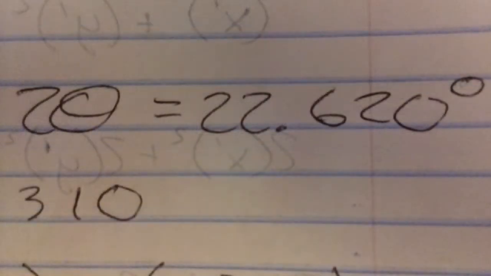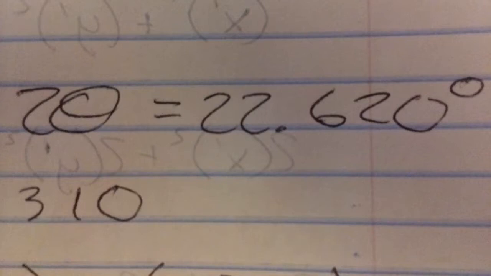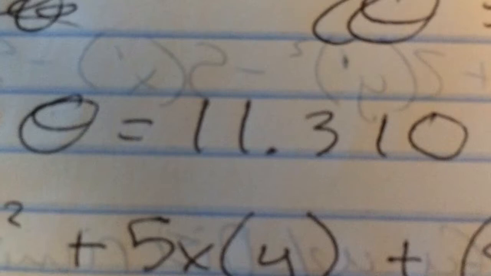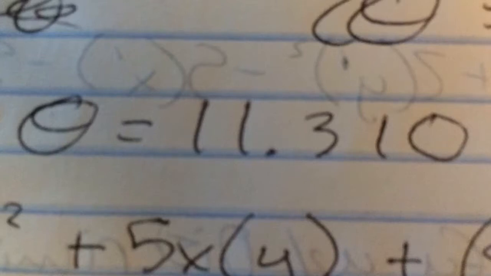Now, here you have to use the arctangent function on your calculator. You have to use your calculator on this because this is not a whole number. So once you apply the arctangent function to both sides, you get the equation 2θ equals approximately 22.620 degrees. And then, of course, you can divide both of those by 2, so you get θ as 11.310 degrees. And that is your angle of rotation.